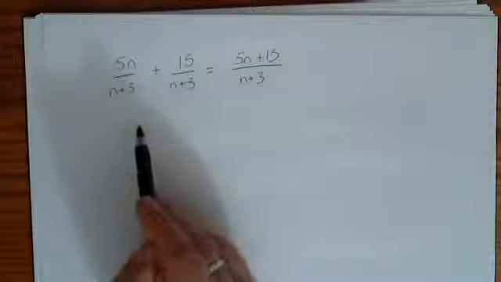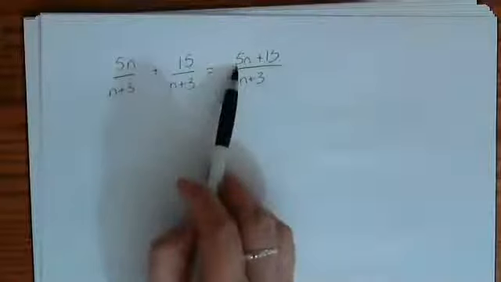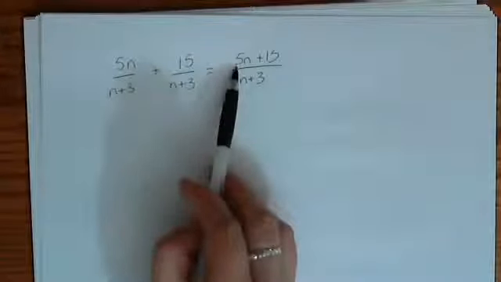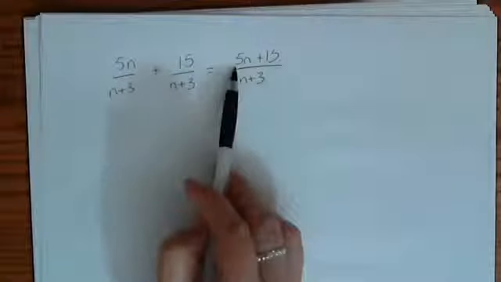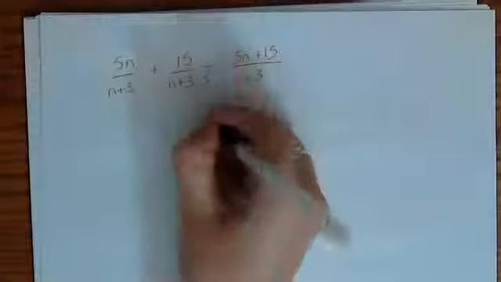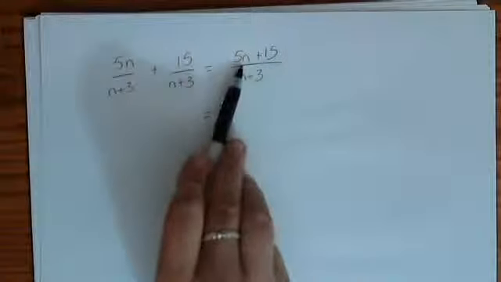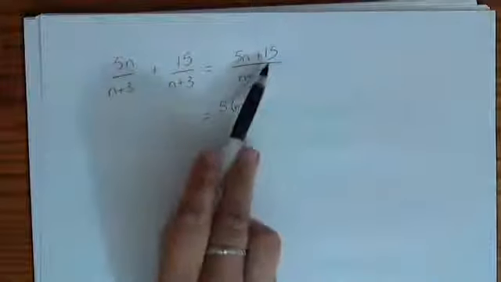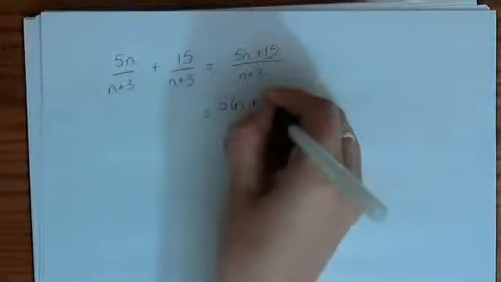Now we have to look and see if there's anything that we can do to simplify. When I look at the top, I see something that looks common. What is common to both of these terms in the numerator? Is there a 5 in both of them? So when I factor out a 5 from the first term, I'm left with n. When I factor out a 5 from the second term, I'm left with a 3.